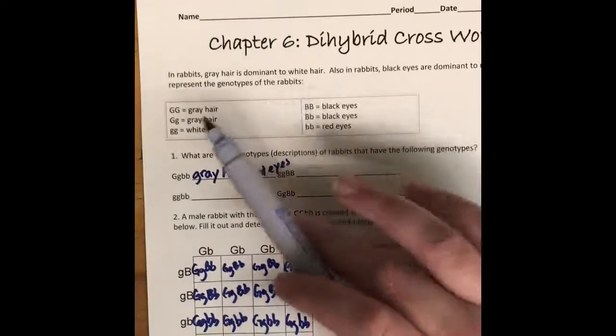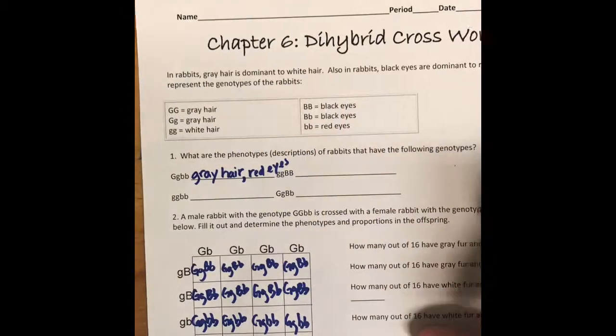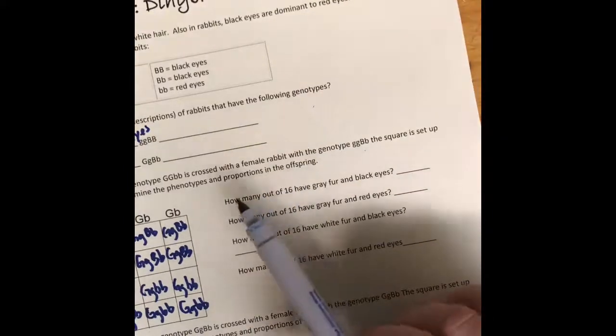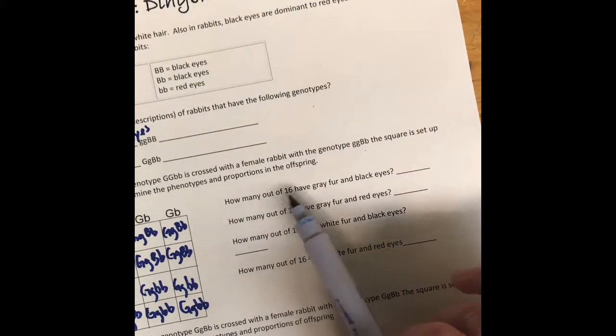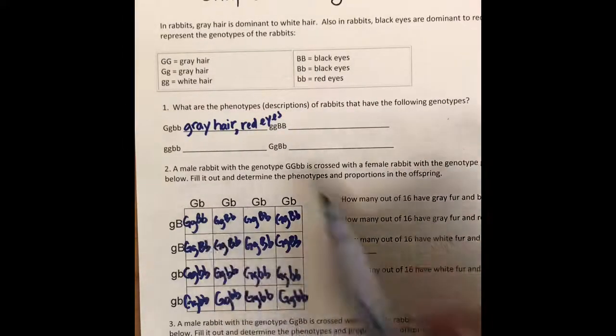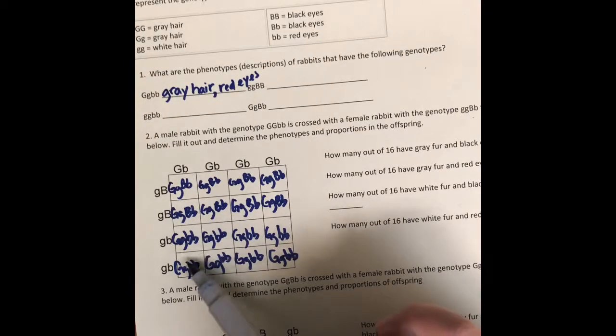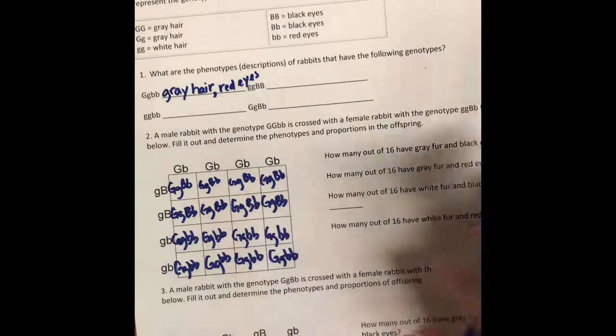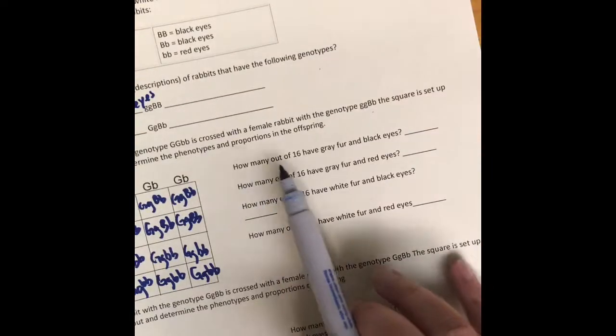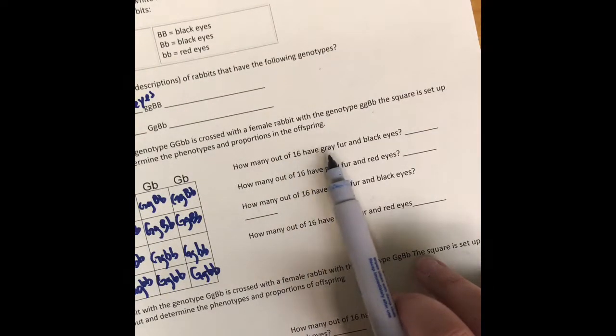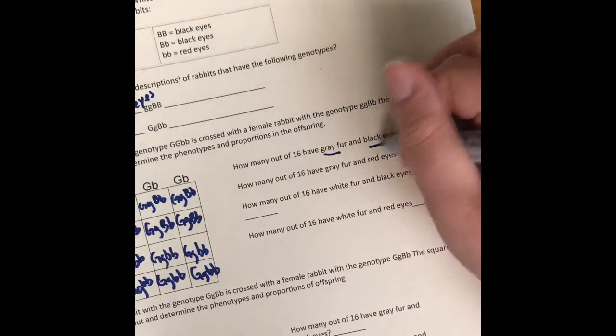So we're gonna have to use our key. They gave you a key. Remember, it's always important to make a key. So it says, how many out of 16? There's 16 squares: 1, 2, 3, 4, and 1, 2, 3, 4. 4 times 4 is 16. How many out of 16 have gray fur and black eyes?